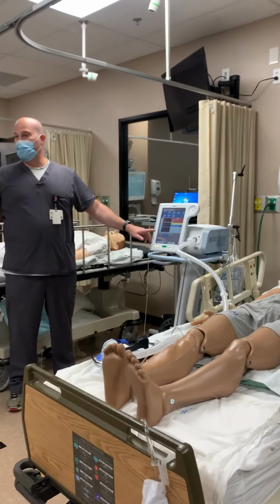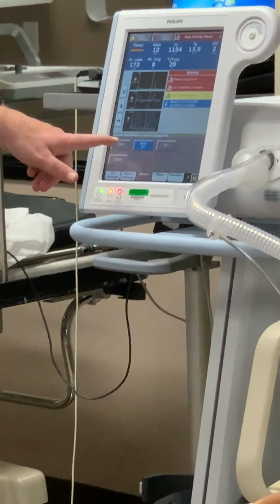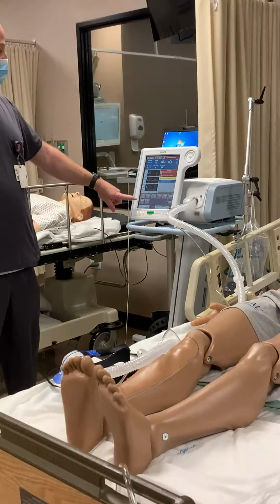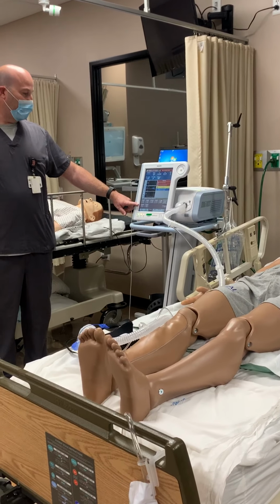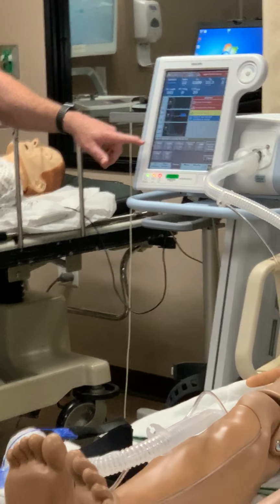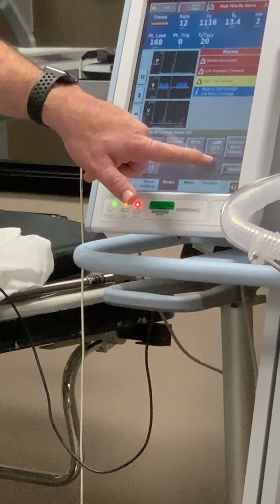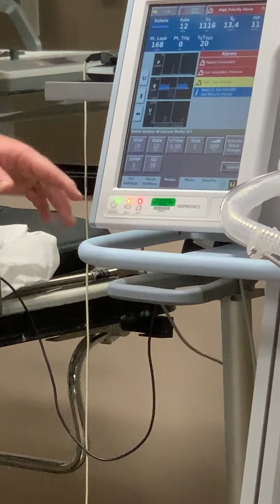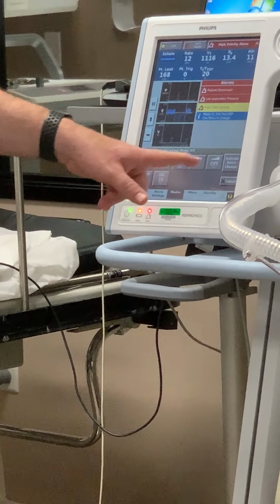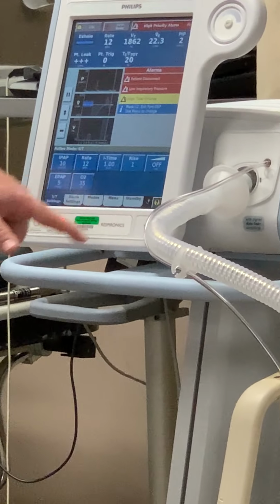BiPAP. That's your BiPAP mode, okay? Spontaneous time. Okay, so I'm gonna select that. Here's my settings, right? Here's my I, here's my E, my rate, my FiO2, I time, rise time, and here's your ramp that we talked about. Okay? When I'm switching my modes to activate it, I need to accept the mode right there.